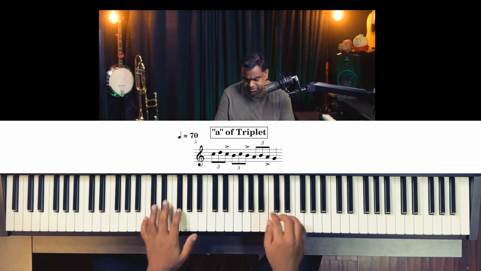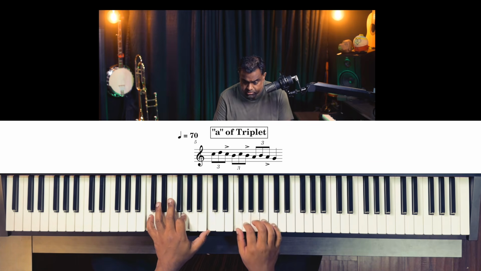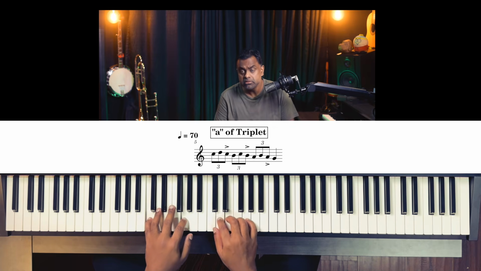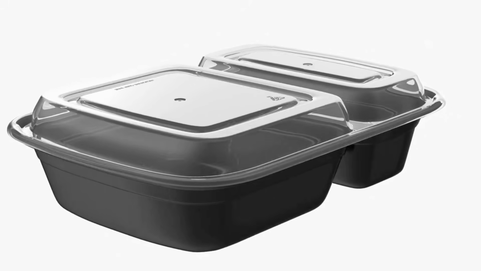What about the... Now, I still haven't actually divided it into two parts because I'm playing three. So there are three sort of compartments. I want there to be two compartments, but unequal compartments. So in this case, I want the first compartment to be bigger than the second compartment.